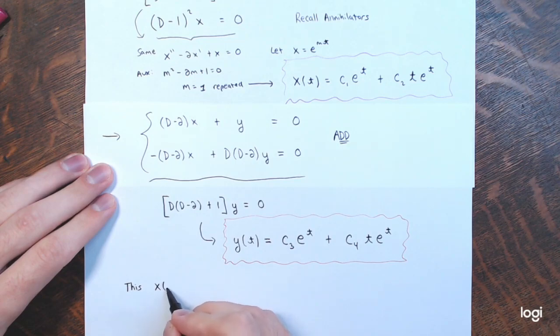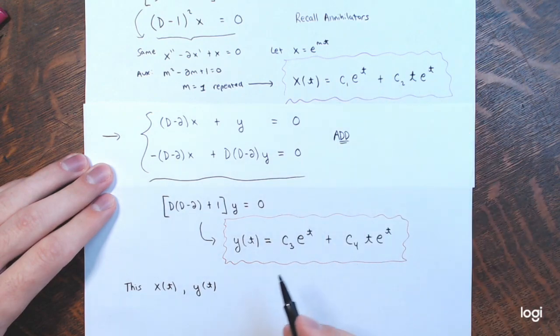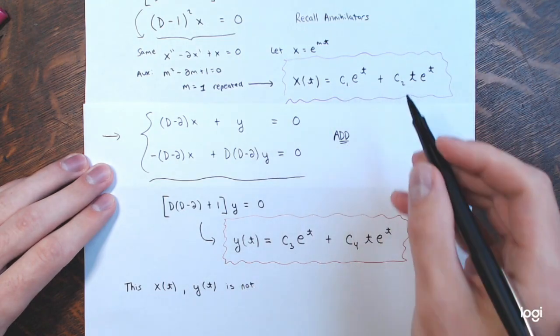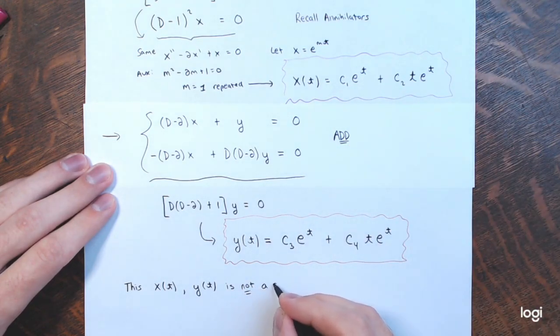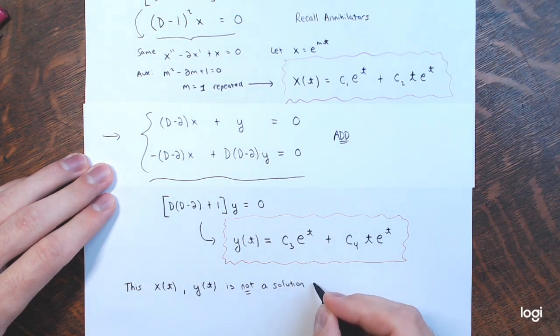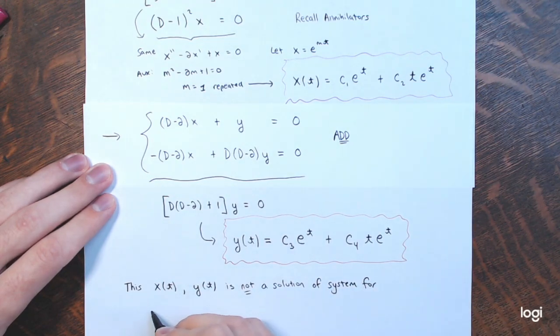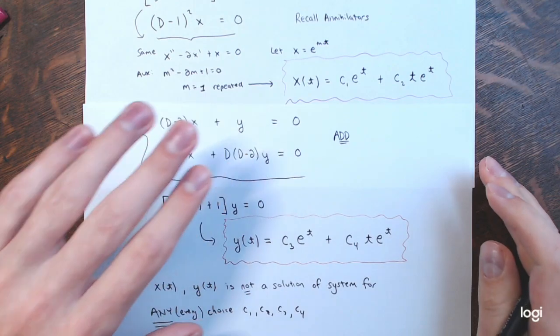This x of t and y of t that I've just described is not a solution of the system for any choice, or every choice, of the constants C1, C2, C3, and C4. All right, I'll show you.